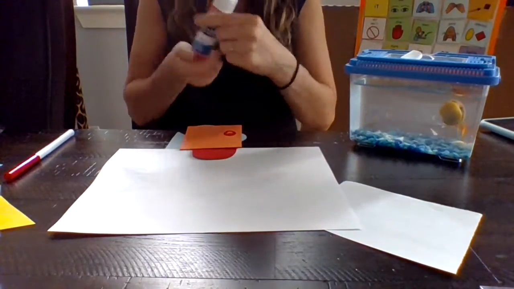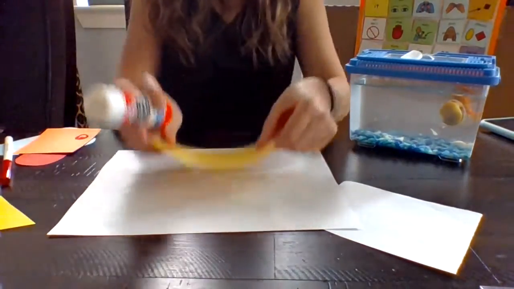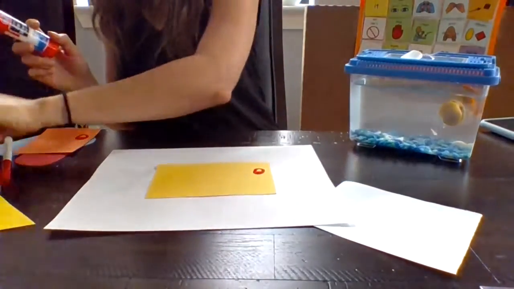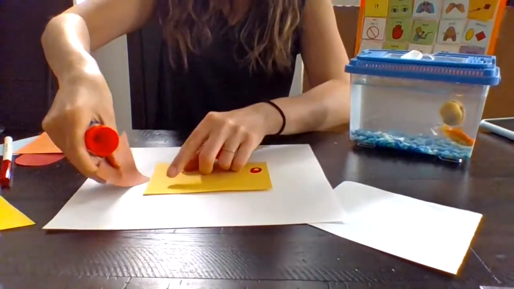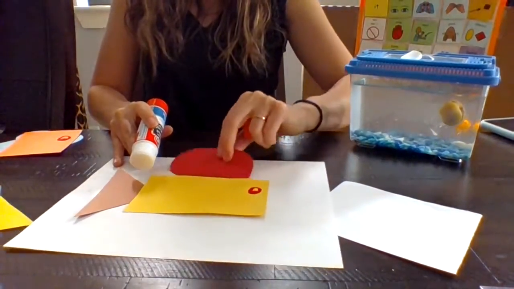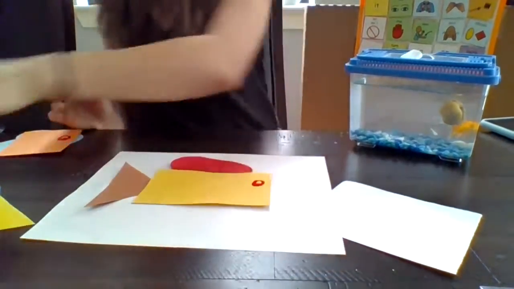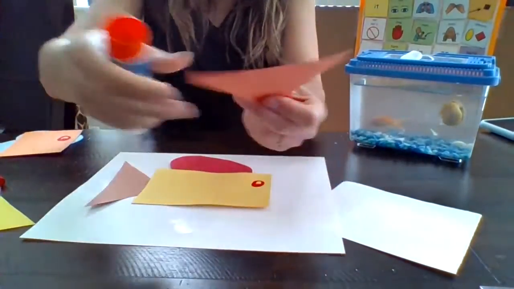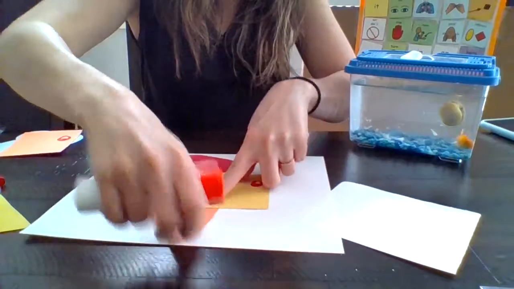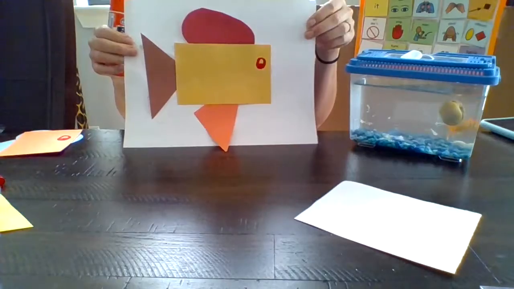So if I wanted to do the rectangle fish with a triangle tail and an oval fin and a triangle fin, you can do that too. And then you can keep it. So there's lots of different ideas for our shape fish activity. We hope that you have fun at home.